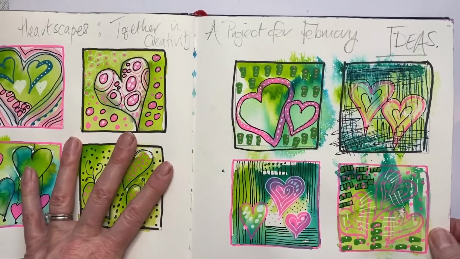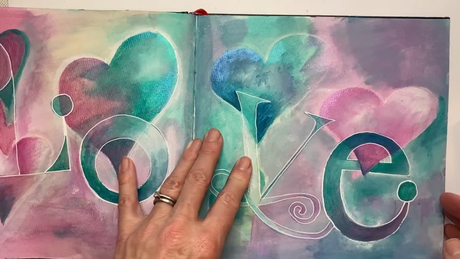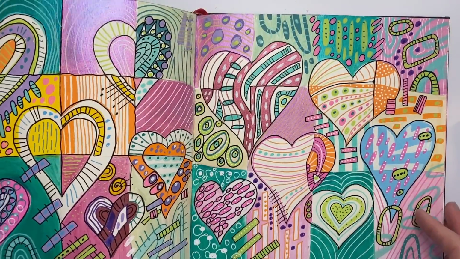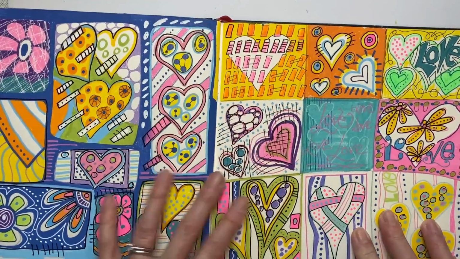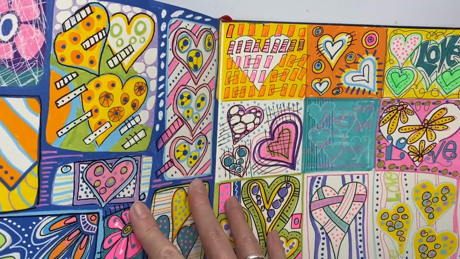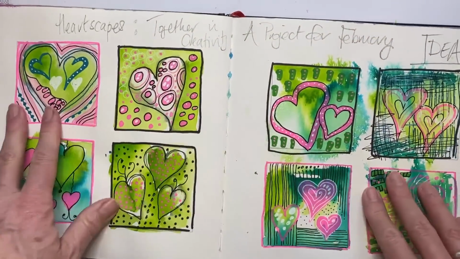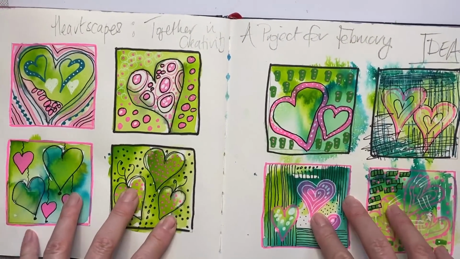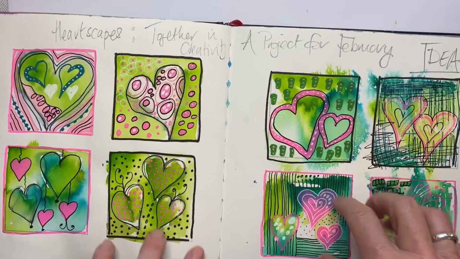So in this tutorial, I'm going to show you 4 ways in which I will develop some of these ideas that I've been working on and playing around with over the last week or so. These were from the first tutorial I did on the Heartscapes project, and there are some things that I really like.